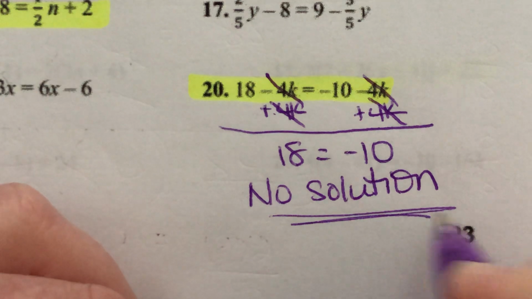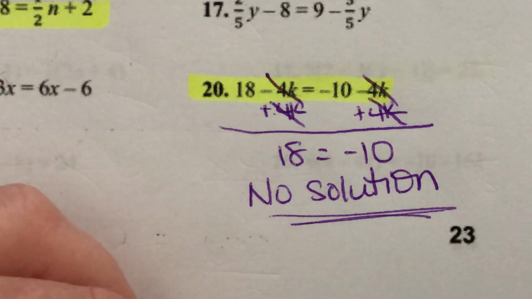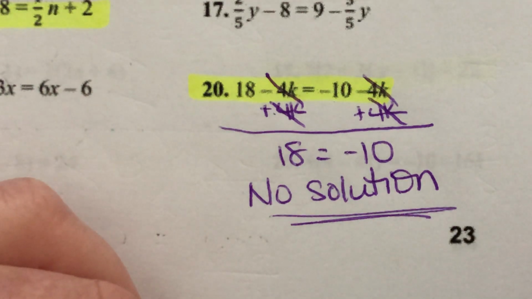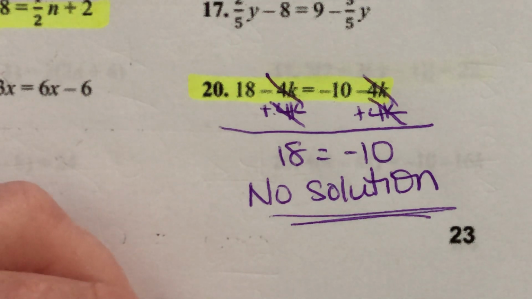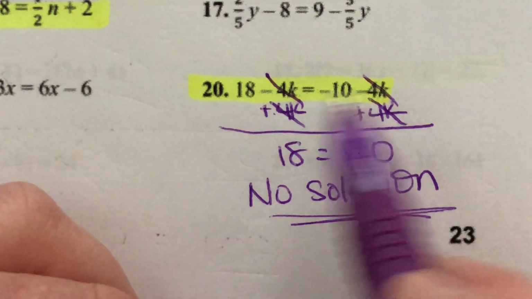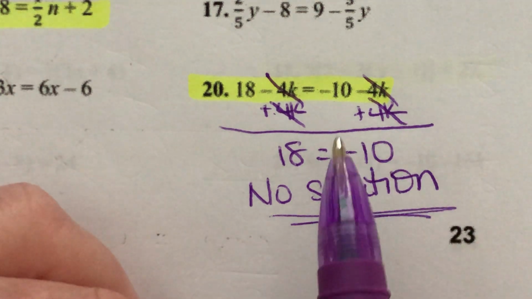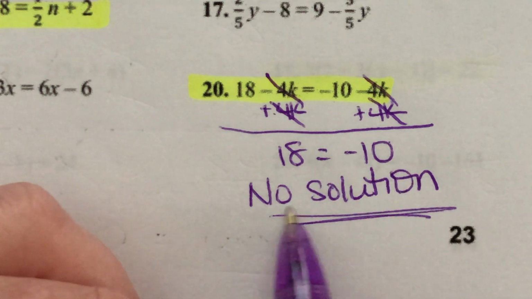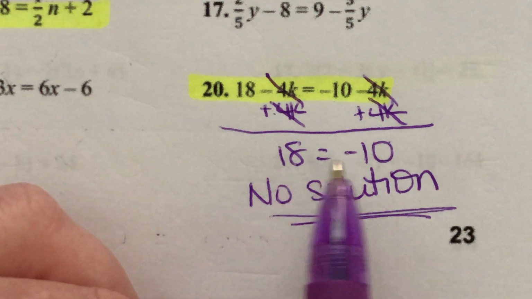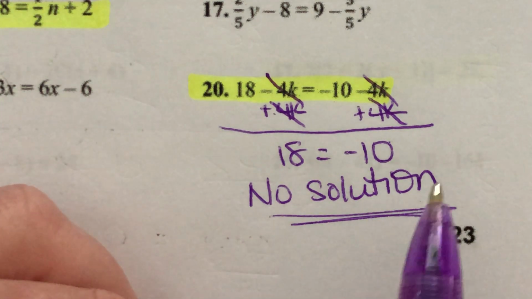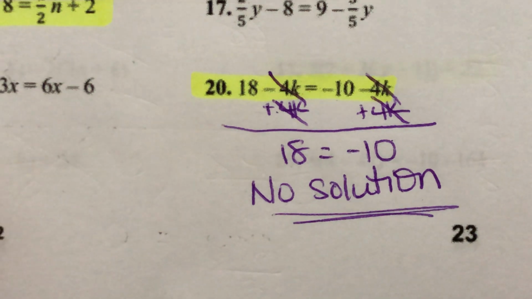So you're either going to have one of three answers when you're solving any of these problems. You're going to have x equals a number, right? You'll get one number answer. You'll get infinite solutions or you'll get no solution. So when you're solving for the variable, if the variable gets canceled out completely and what's left over is equal, then it's infinite solutions. If what's left over is not equal, then it's no solution.